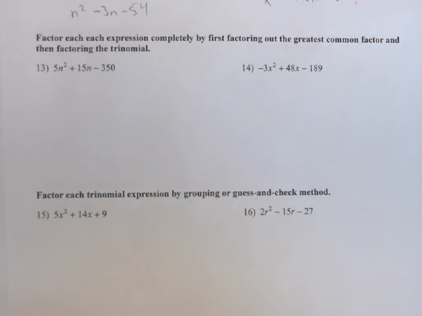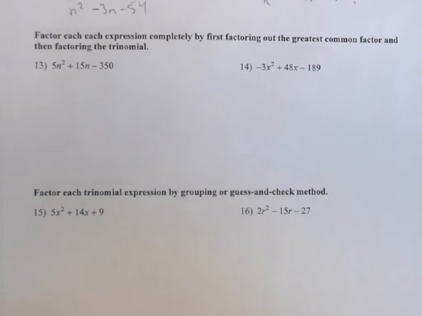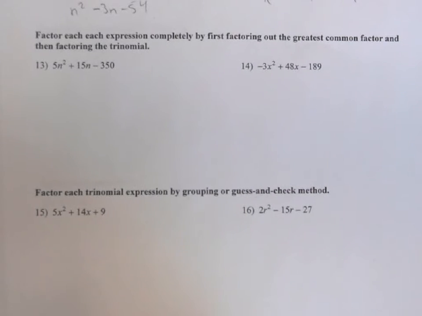I don't know if you heard that, but that was the school bell. I'm still at school. Bells are still going.